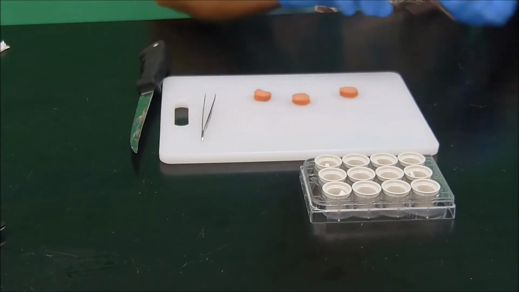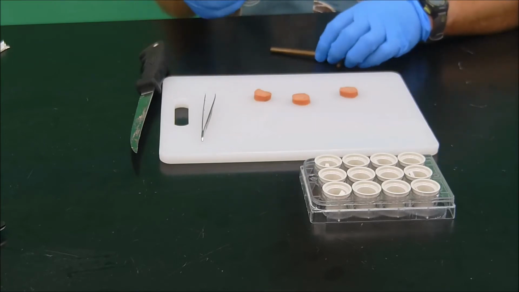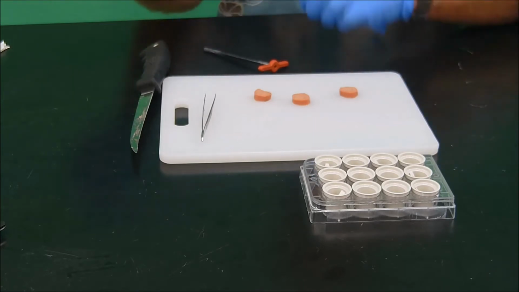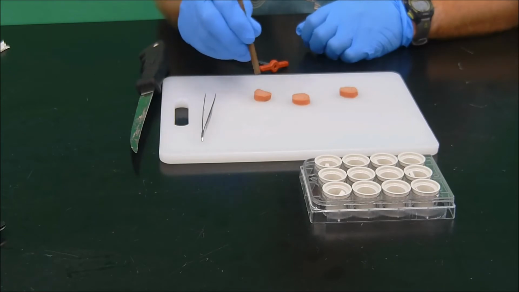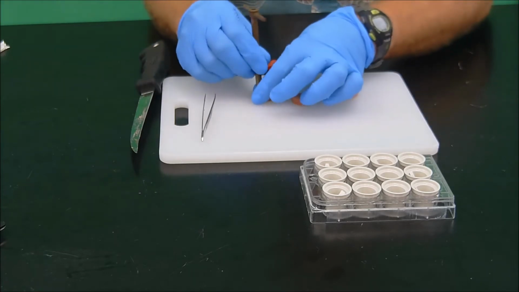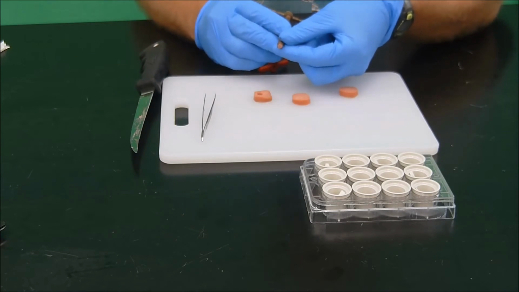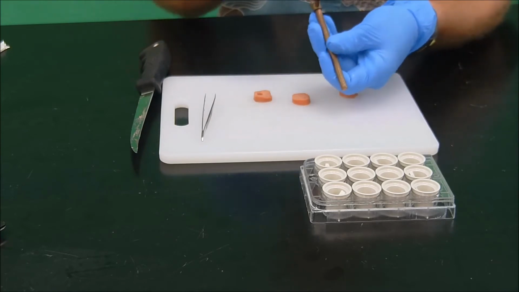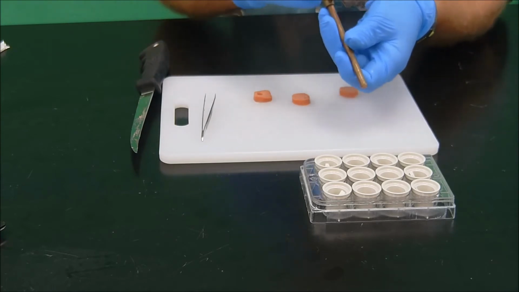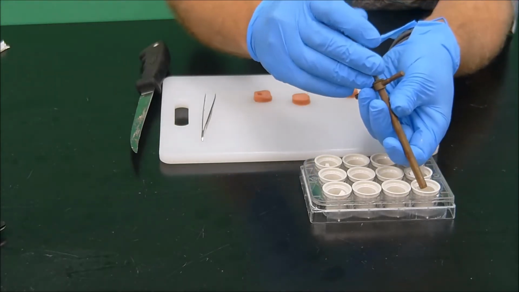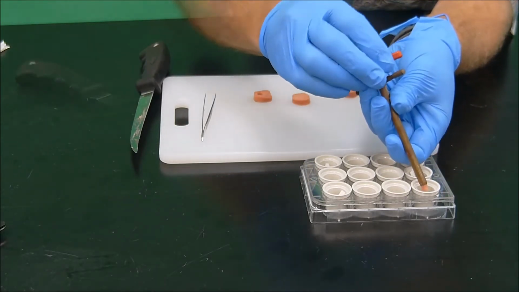And now for each of these 3 cross sections, we want to take a small little core. What we have here is basically a cork borer. We're going to punch it in there. Okay. And then you can see we have a little bit of that tissue in the end, and we're just going to extrude that into our dish in these pre-labeled wells. So this is for Nathan's hot dog.